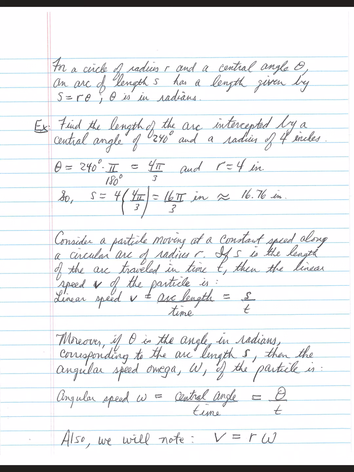For a circle of radius r and a central angle theta, an arc of length s has a length given by s equals r times theta. Theta must be in radians. Let's jump into an example. Find the length of the arc intercepted by a central angle of 240 degrees and a radius of 4 inches.